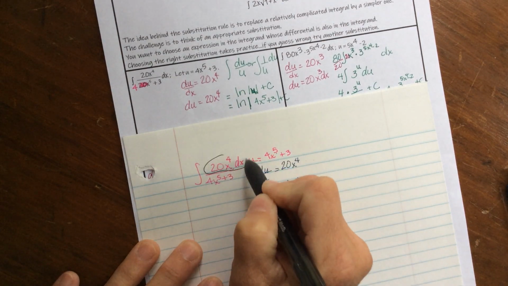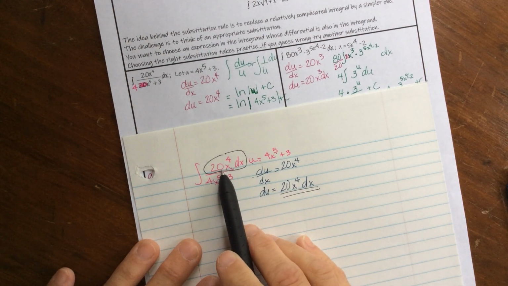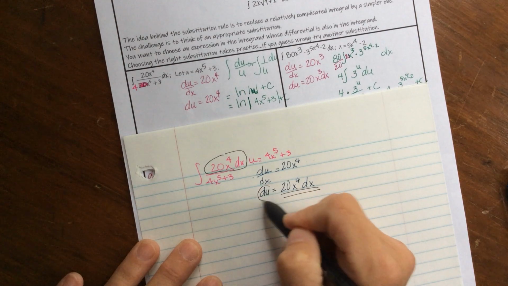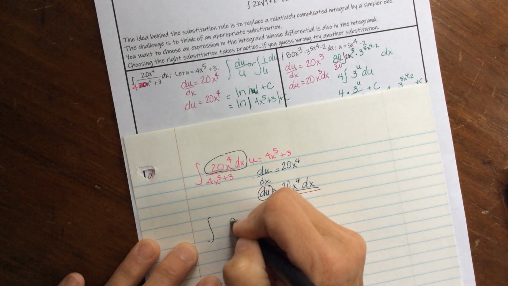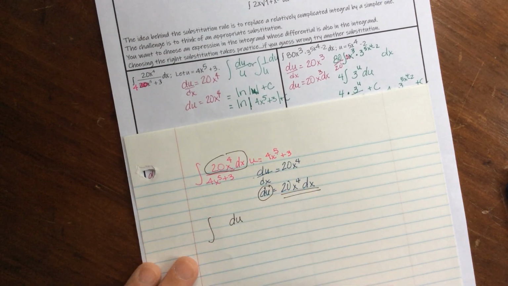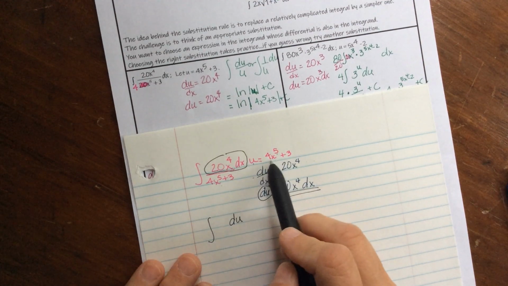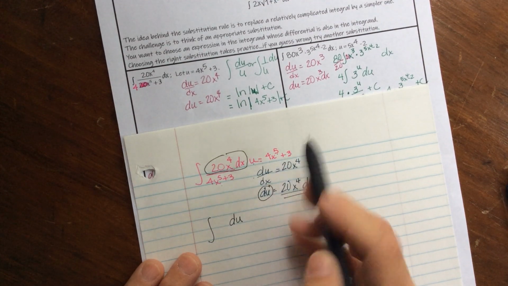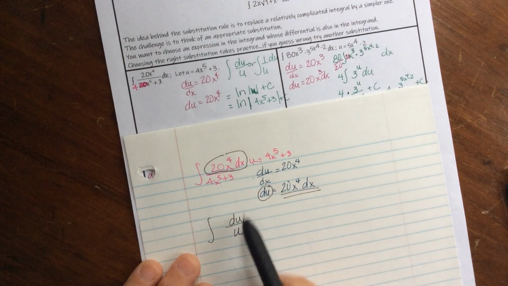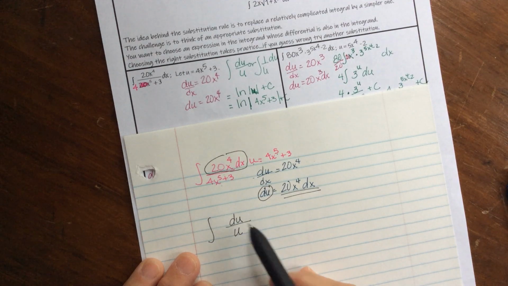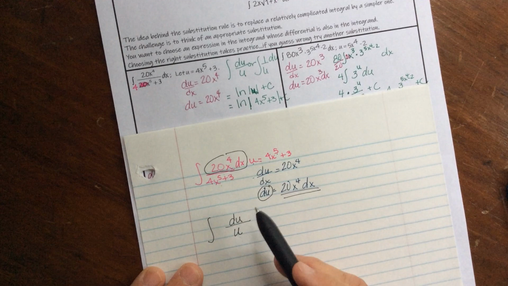That piece right there is actually going to be replaced with du. So I have an integral, I have a du, and my denominator was 4x to the fifth plus 3, and I'm going to replace the denominator with u. So what I have is an integrand that no longer involves x's but involves u's.